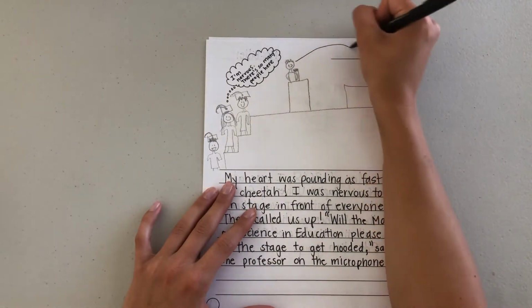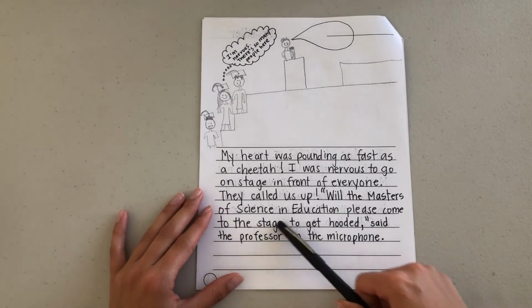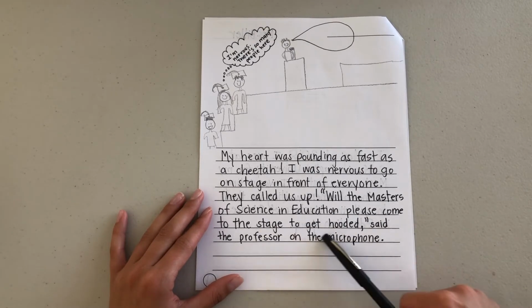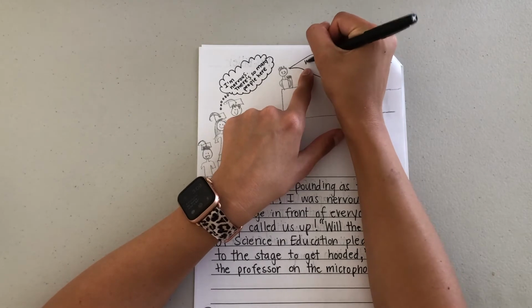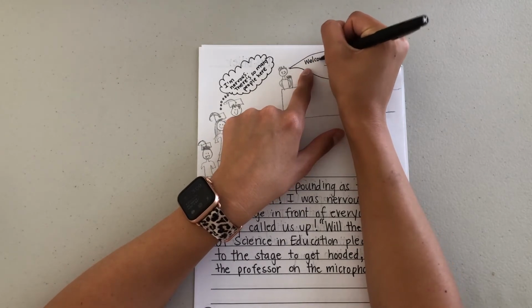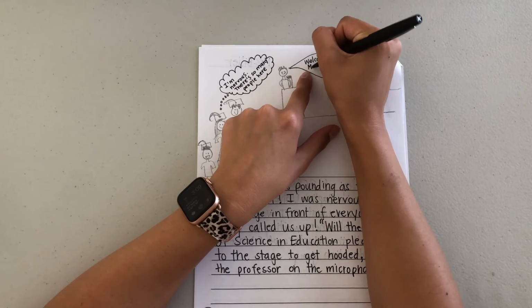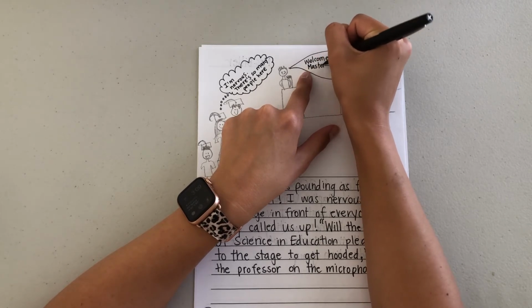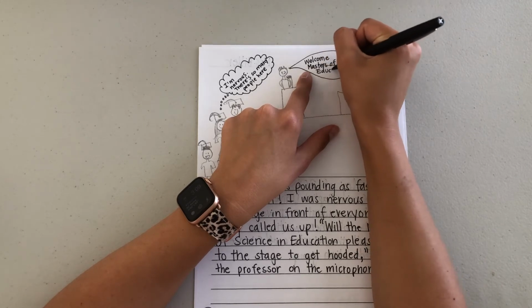Okay, and then maybe the man on the microphone, I know right here, I said, will the Masters of Science and Education please come to the stage to get hooded? Right here, he might be saying something like, "Welcome Masters of Education."